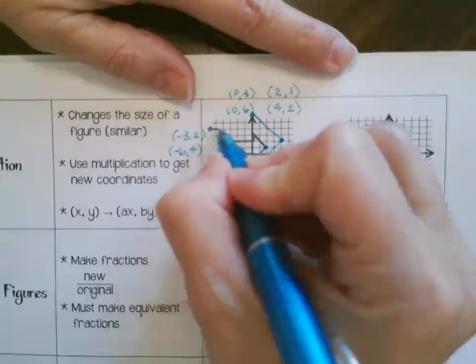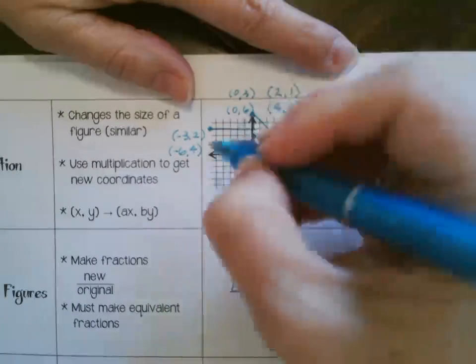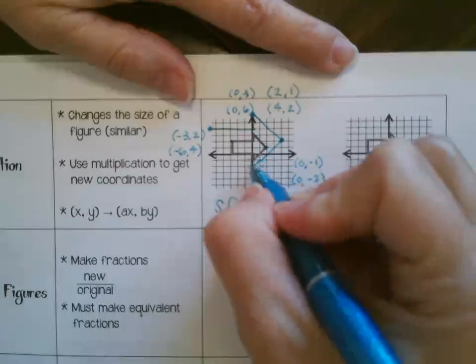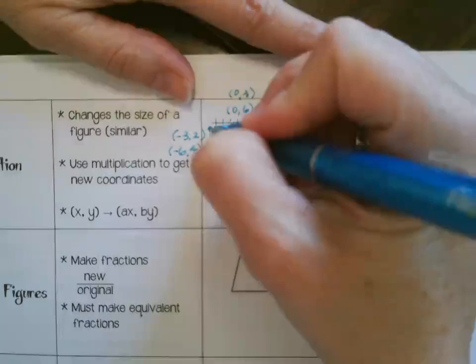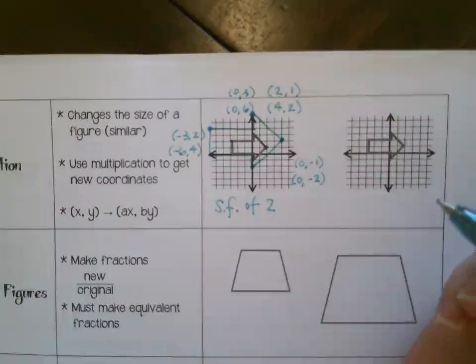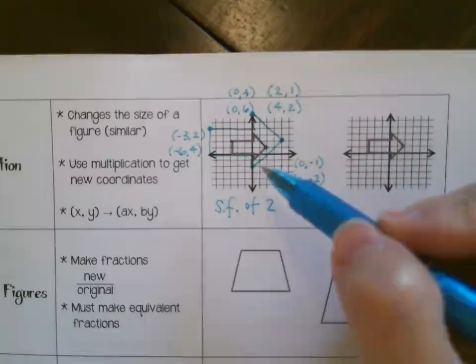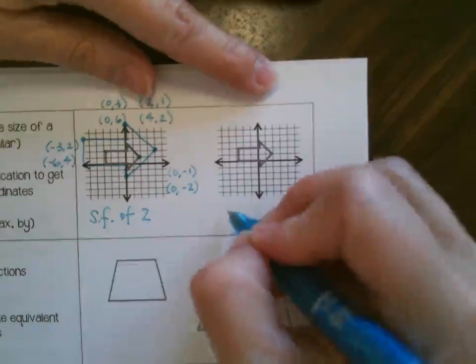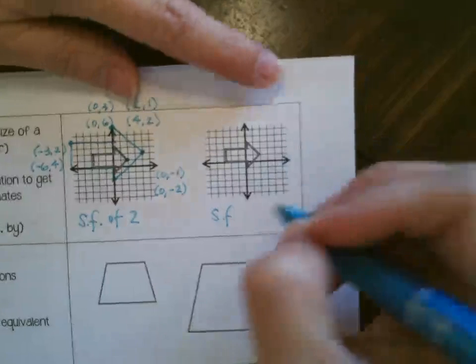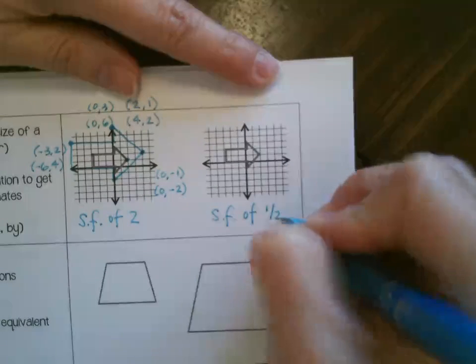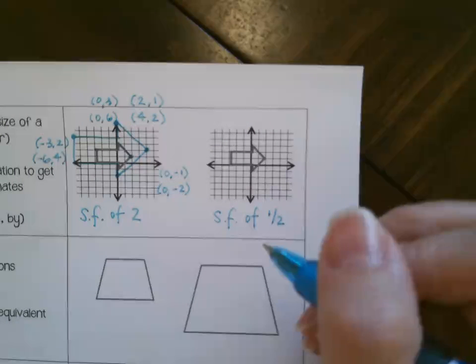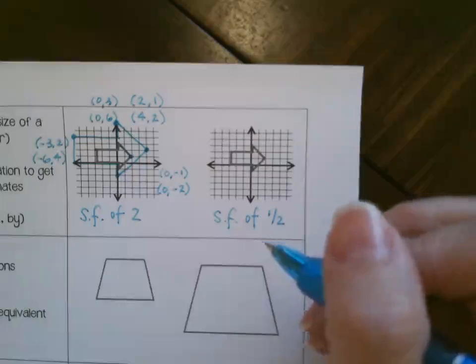So now you can see that our shape is starting to come alive here on our graph. So at that point, I think I am okay with drawing it the rest of the way. So the arrow that I ended up with is twice the size of the original one. All right, so for this one, let's try a scale factor of 1/2. So this one should get smaller because I'm multiplying everything by something smaller than 1.